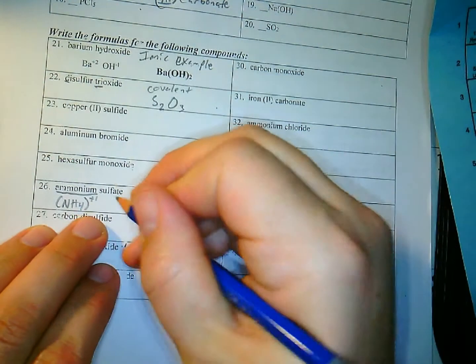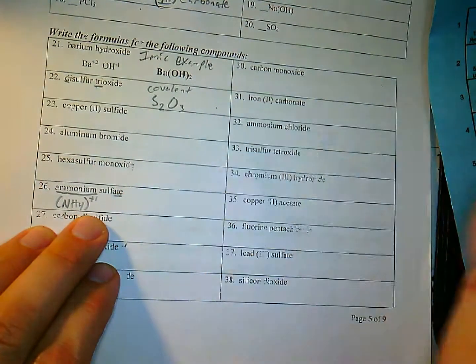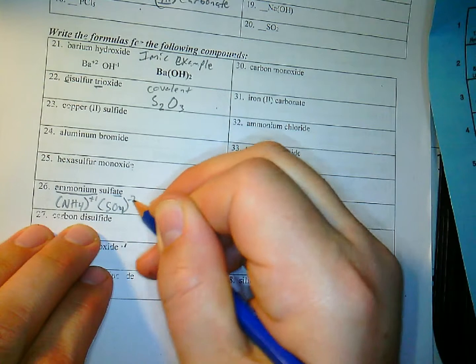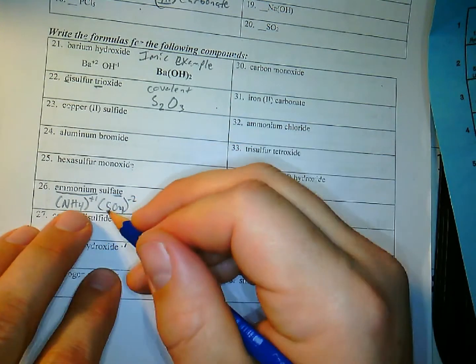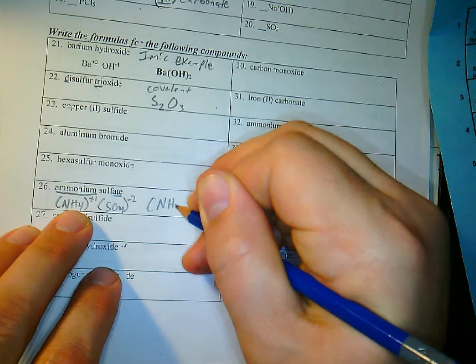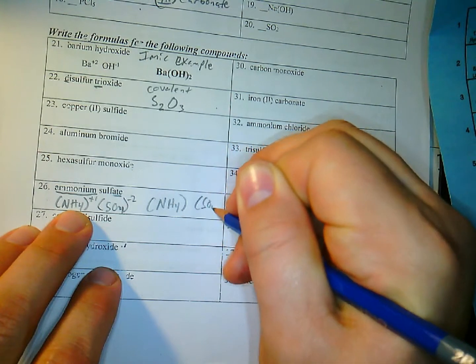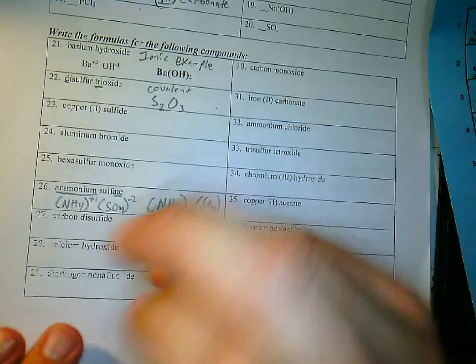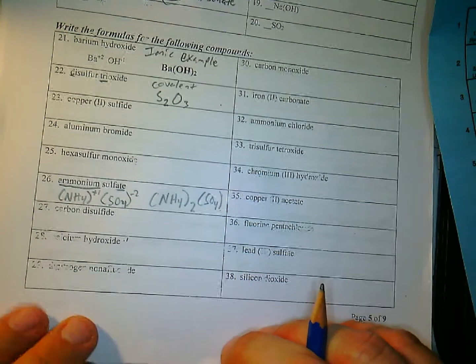Sulfate, he's also on the list. The 8 tells you it's not just a single element. SO4, -2. So now what's going to happen is these are going to have to cross charges. Just rewrite them over here for fun and excitement. 2 goes there, 1 would go out here, but we don't write the 1.